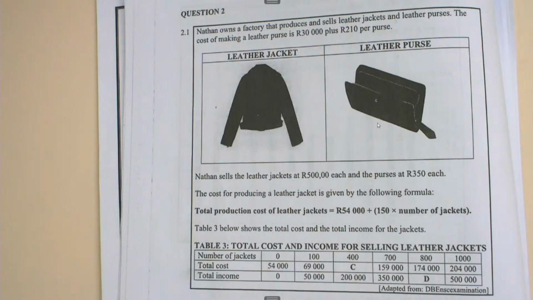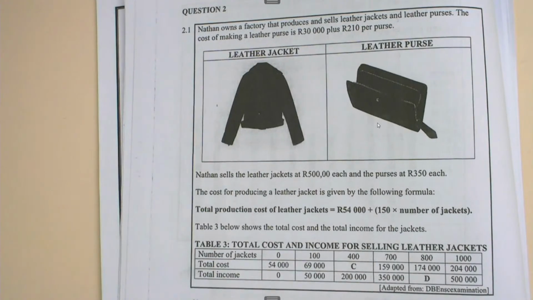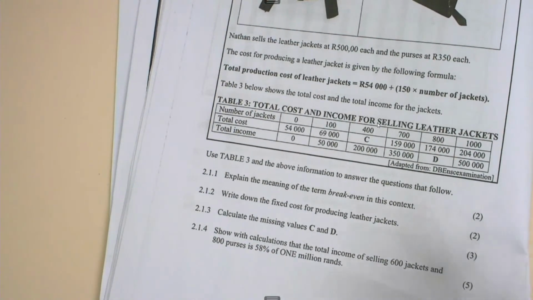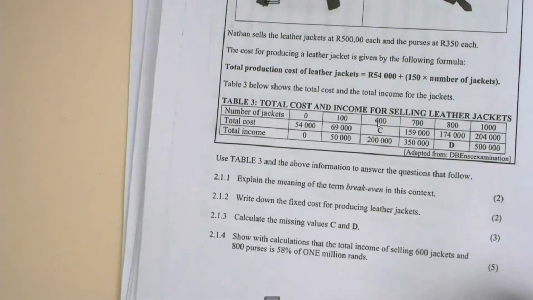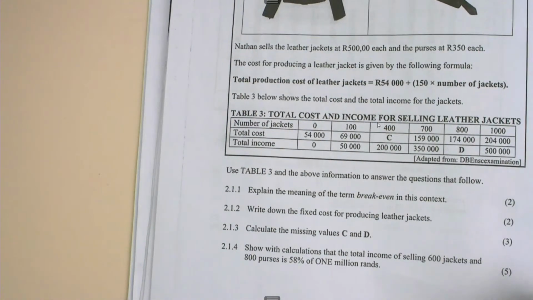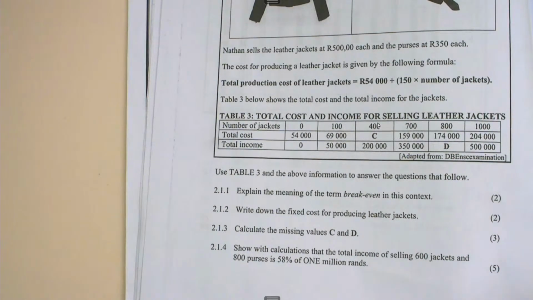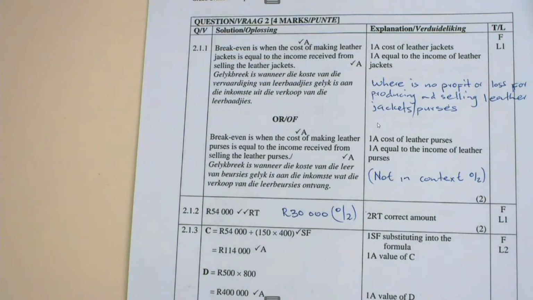And then we are given a table again. So let's look at the first question in question 2. Use table 3 and the above information to answer the questions that follow. Explain the meaning of the term break even in this context. Break even in the given context.